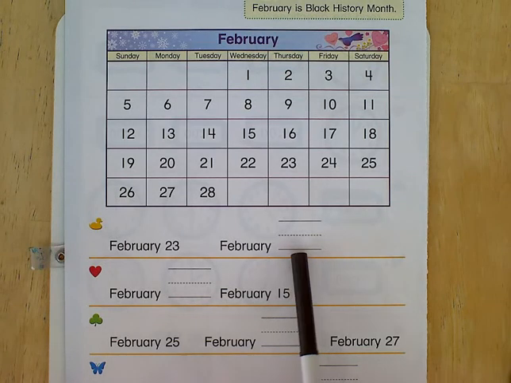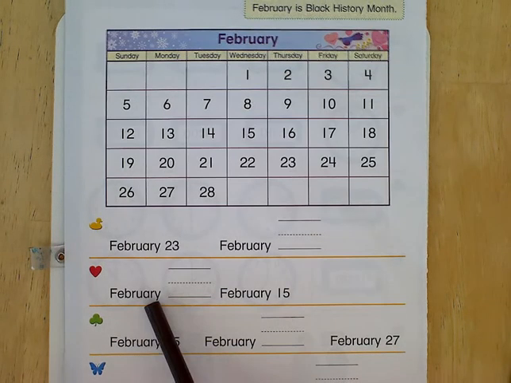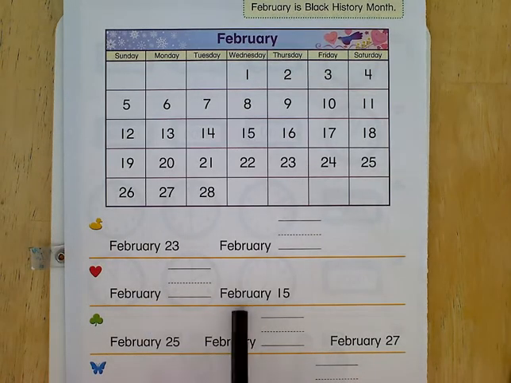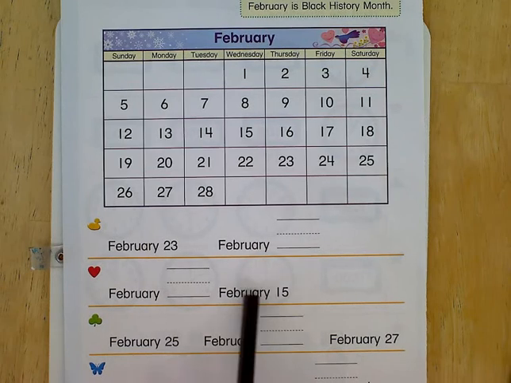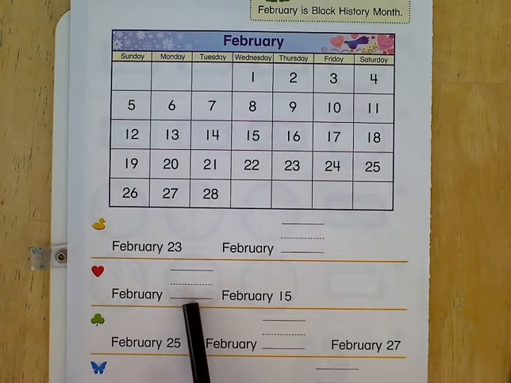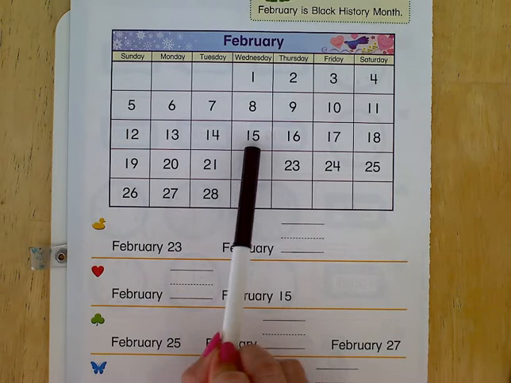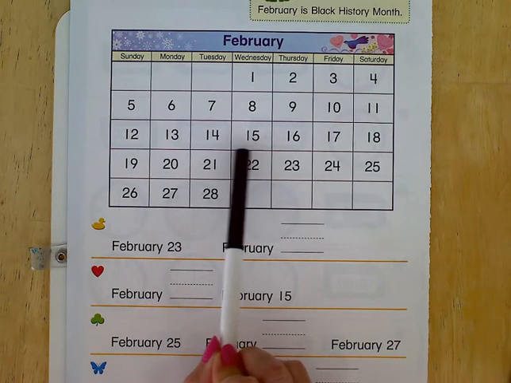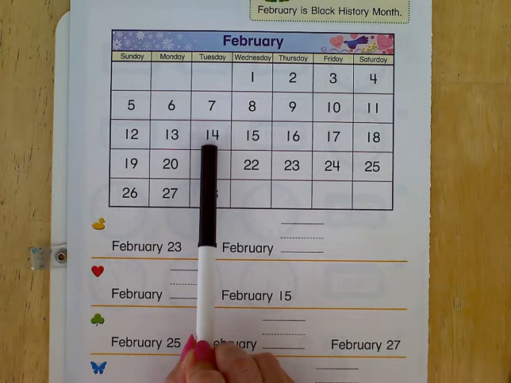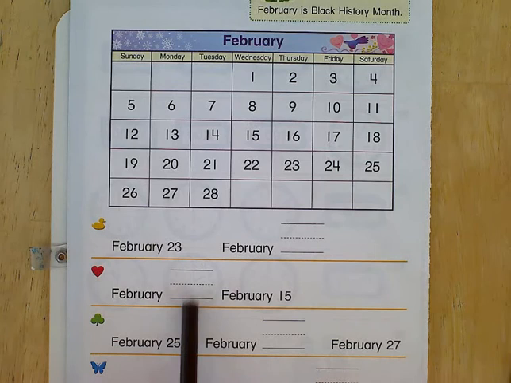Okay, now in the heart row, we see we have February 15th. We want to know what day is just before February 15th. So if we look up here in our calendar, here's February 15th, and we look at what is before it. Here is our number. This is the number that we want to write right here in the heart row.